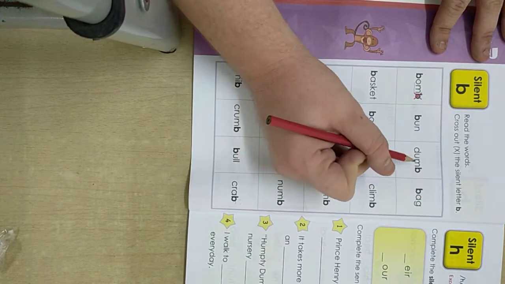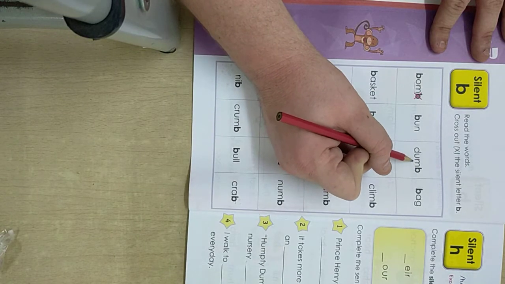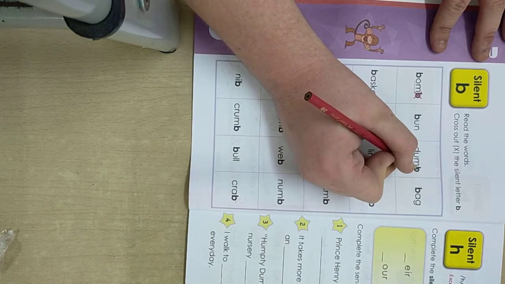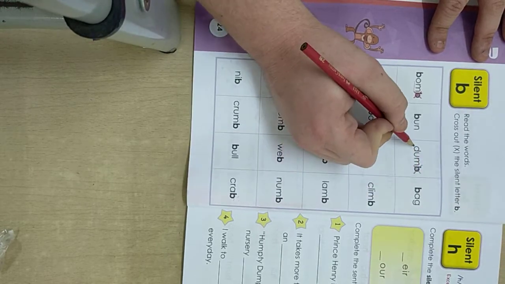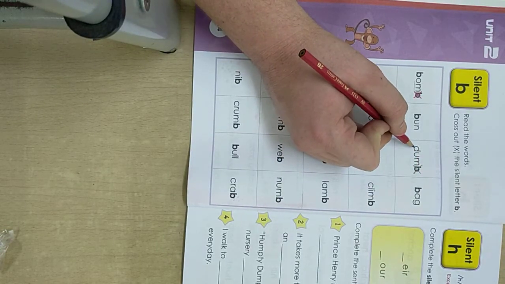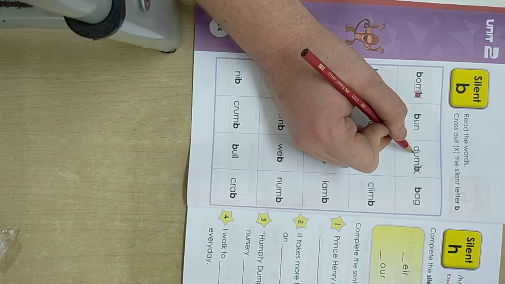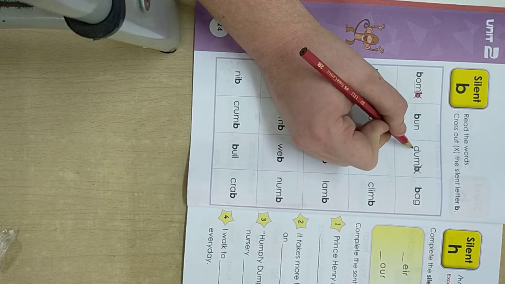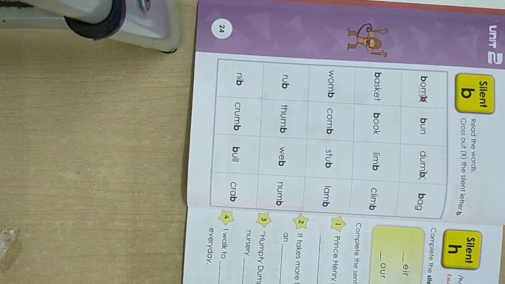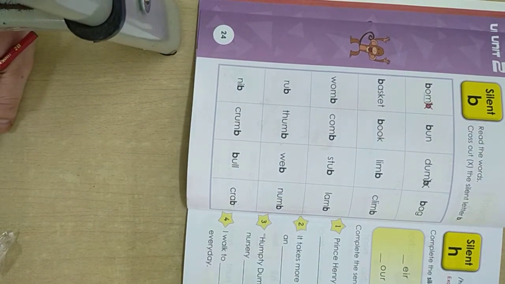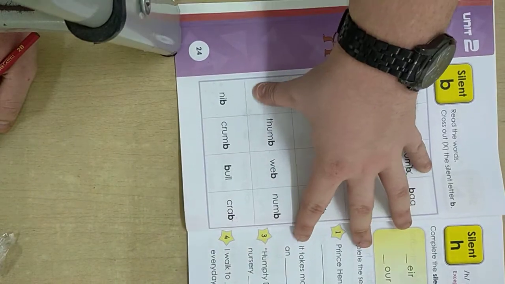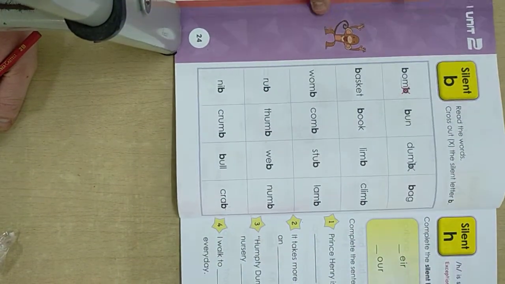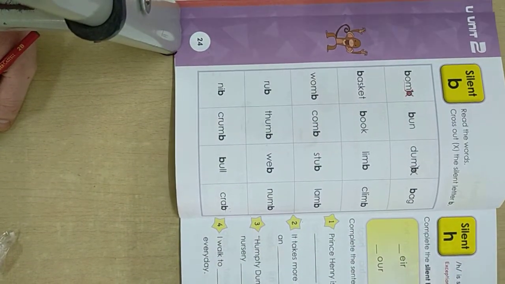Yes, we have a letter M before the letter B. So it's going to be a silent B. Now, do you think you can read that word? Let's sound it out. Dumb. Now, dumb is when you are not very smart, but that is not a nice word to say to somebody. So we don't use it, but we spell it with the silent B.